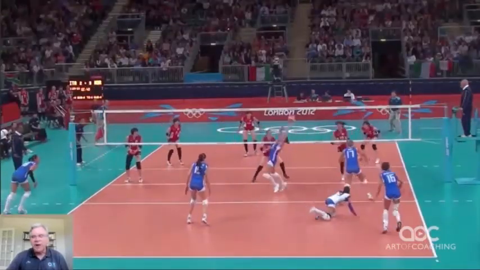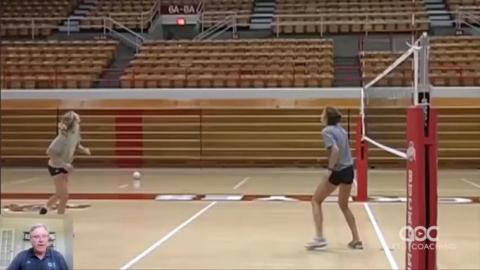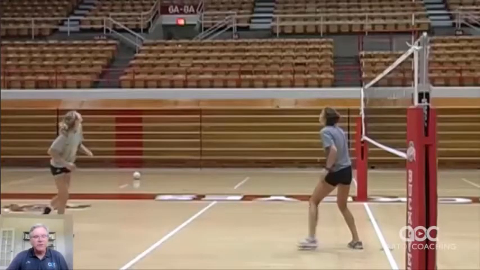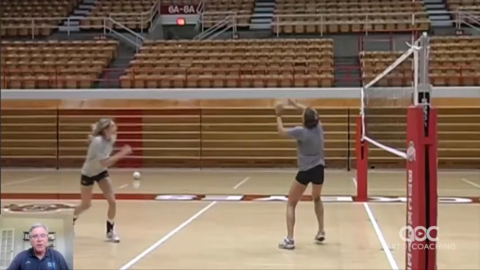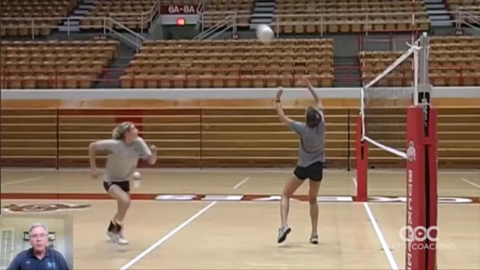So let's look at the mechanics of running the slide. First of all, we want to make sure we're tracking the ball. So notice right now how the middle hitter is tracking the ball to the setter, because the ball will dictate the timing of the approach. So we track the ball to the setter. Now we're running to the point of attack.